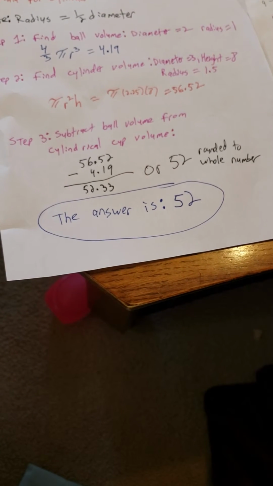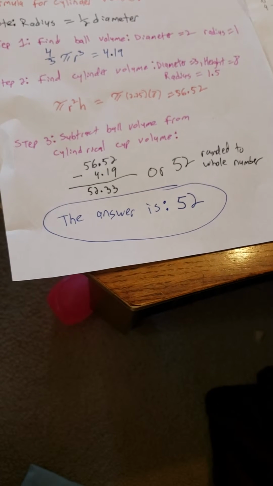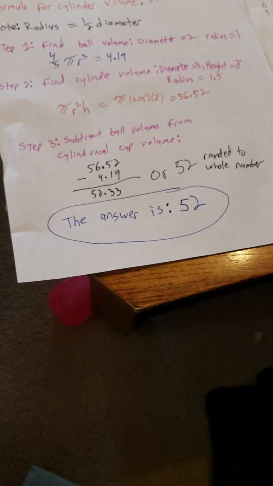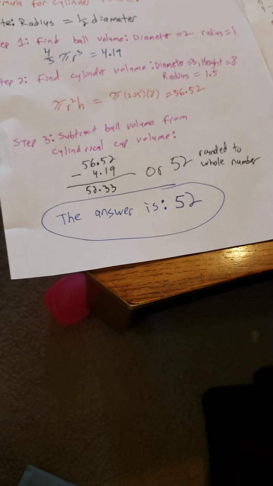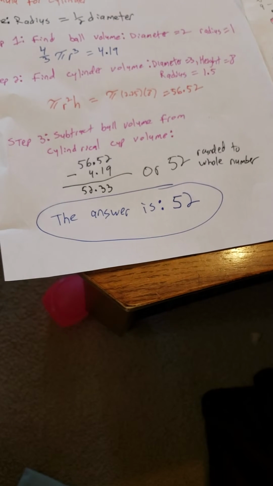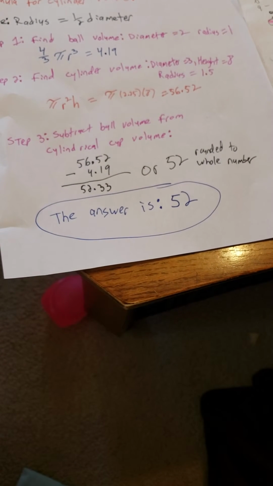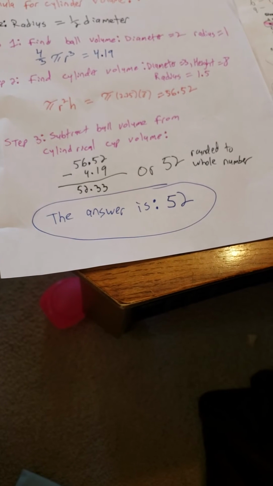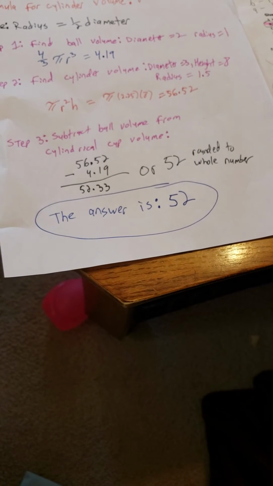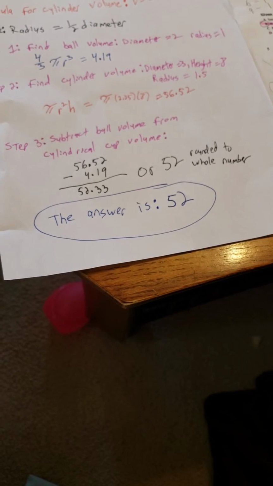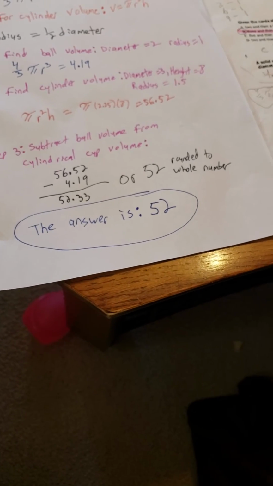Step 3, we have to subtract our ball volume from our cup volume, which is 56.52 minus 4.19, giving us 52.33, or 52 rounded to the whole number. So therefore, the answer is 52.